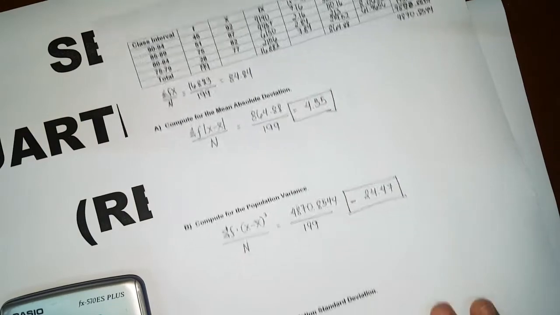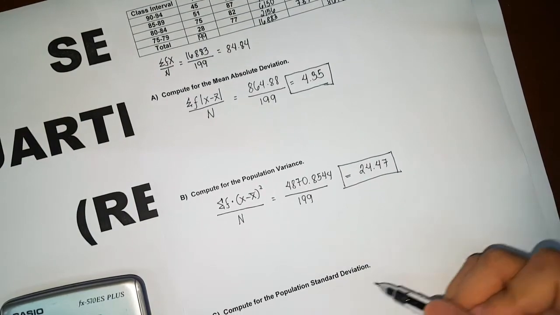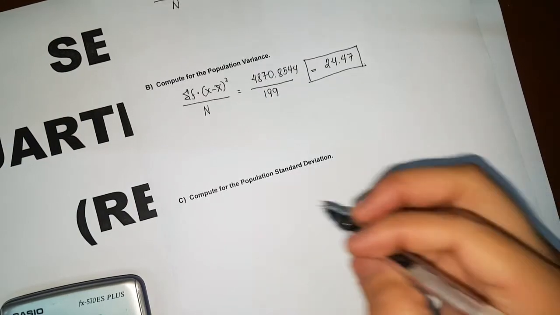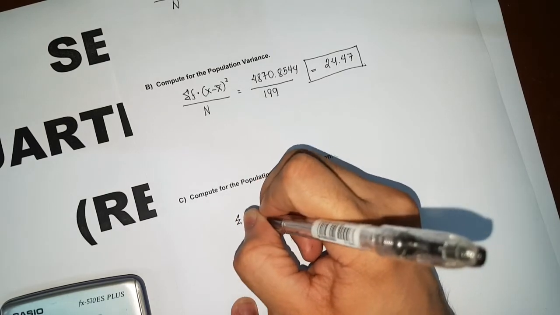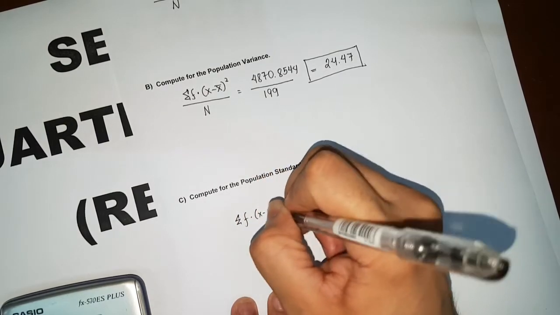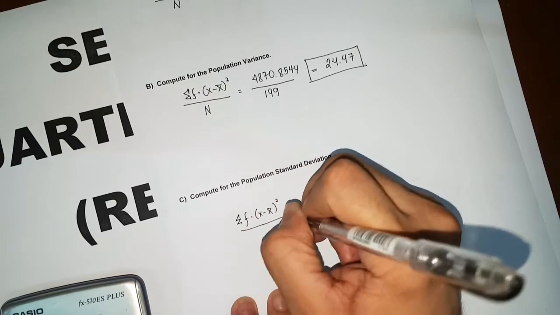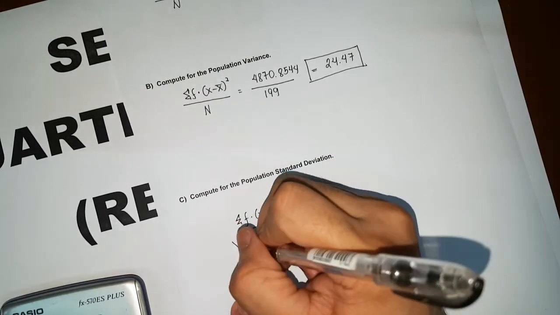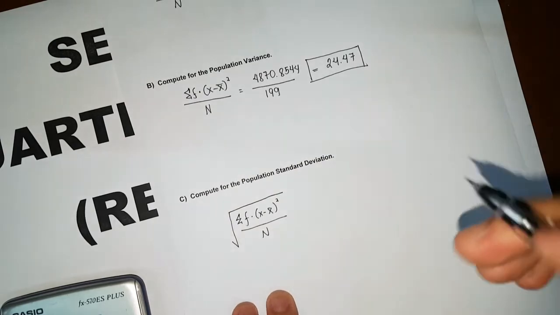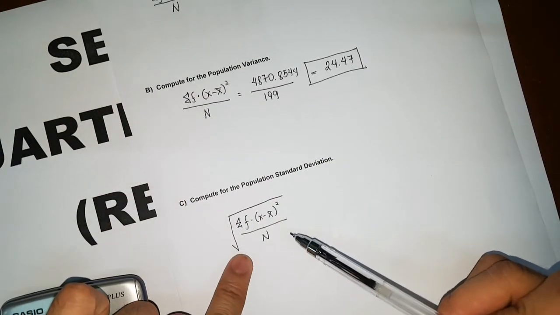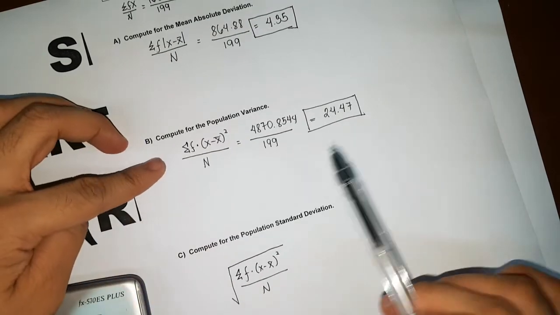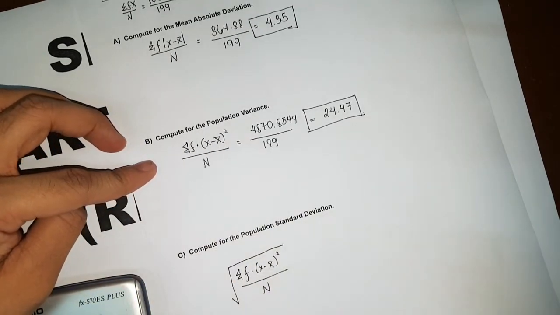Next, for the population standard deviation, this is the formula we will use: the summation of frequency times x minus mean squared over n, and the square root of this. What do you notice? Our population standard deviation is just the square root of the population variance.